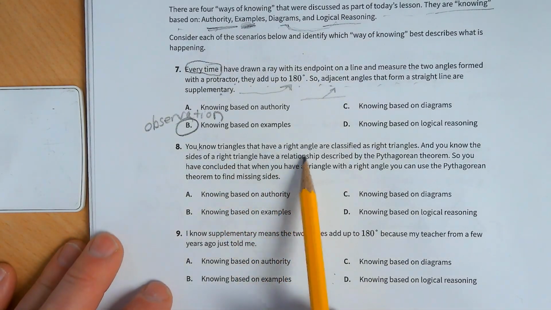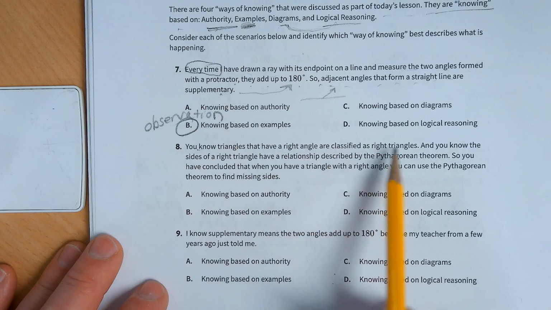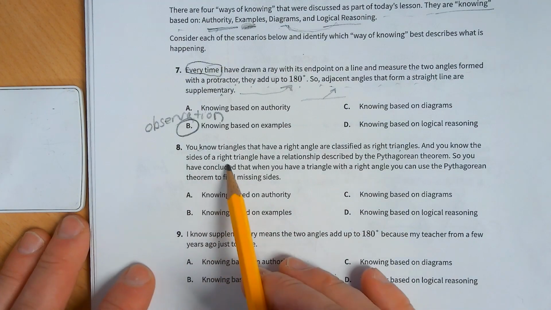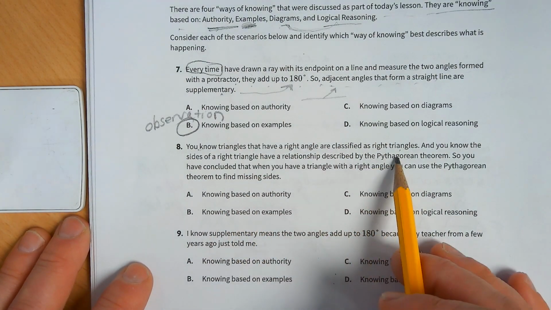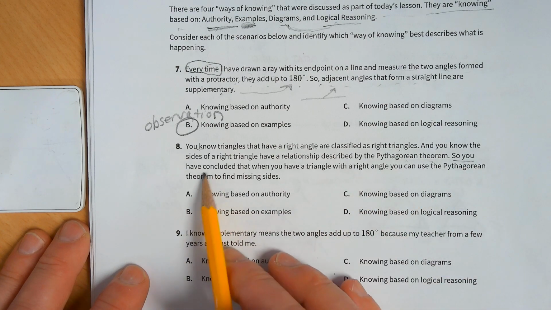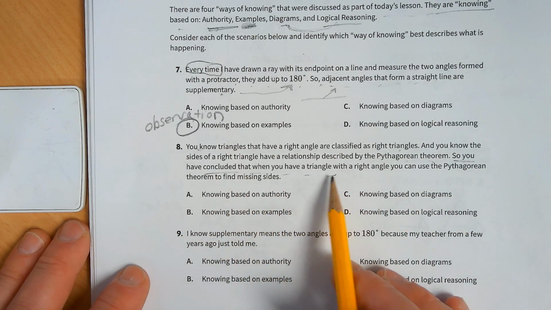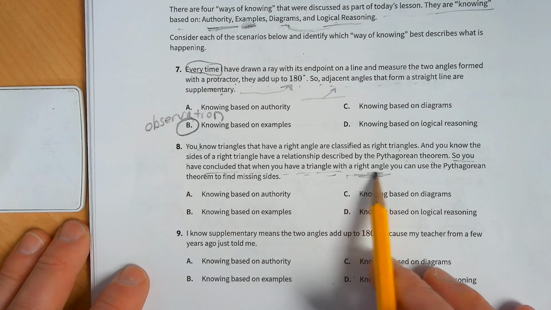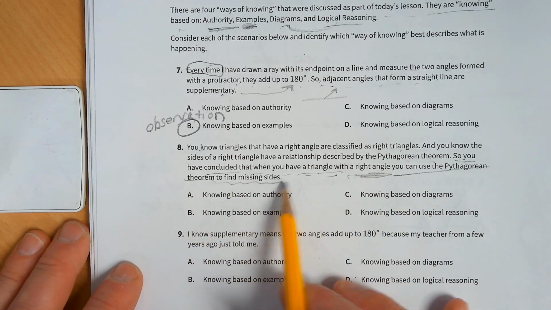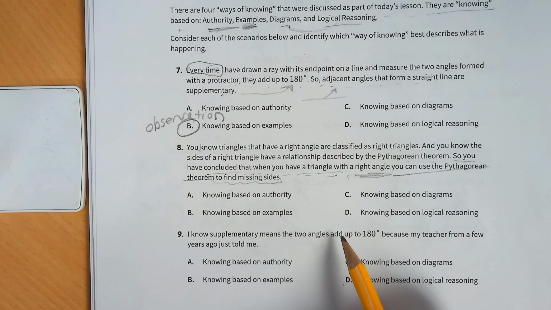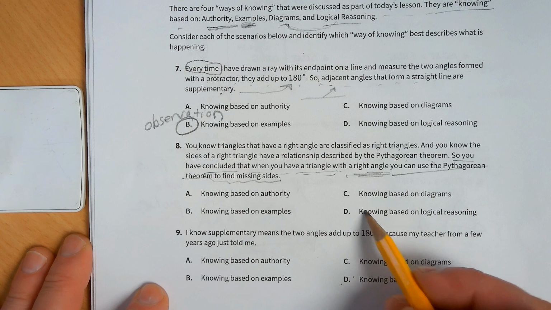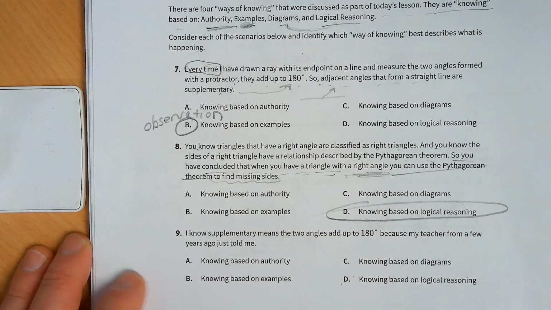Triangles that have a right angle are classified as right triangles. That is a fact. And the sides of a right triangle have a relationship described by the Pythagorean theorem. That's another fact that you know. So you conclude that if there's a right angle in a triangle, you can use the Pythagorean theorem to find the missing sides. You had some facts, you made a logical conclusion. That is knowing based on logical reasoning.